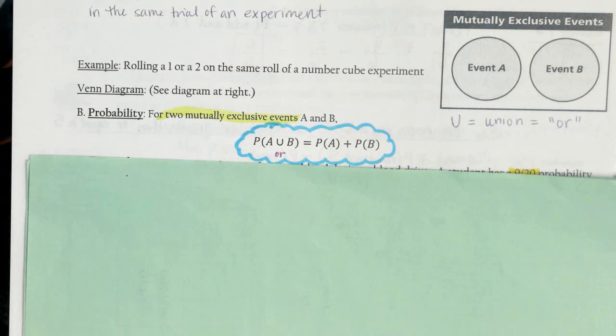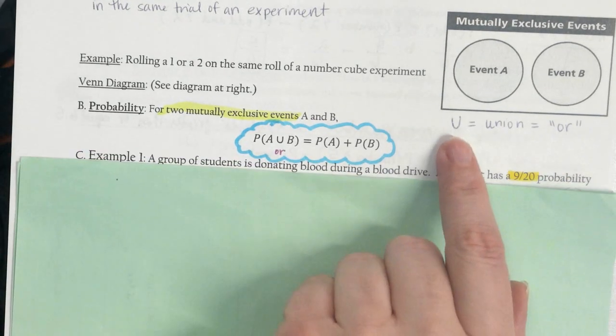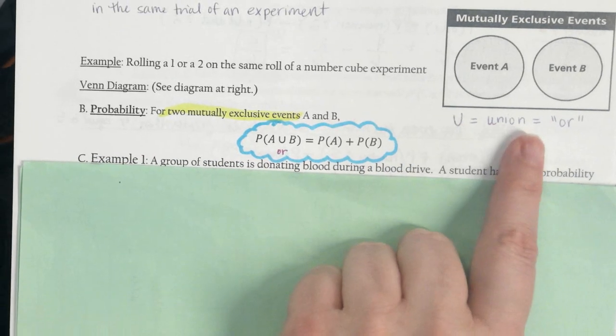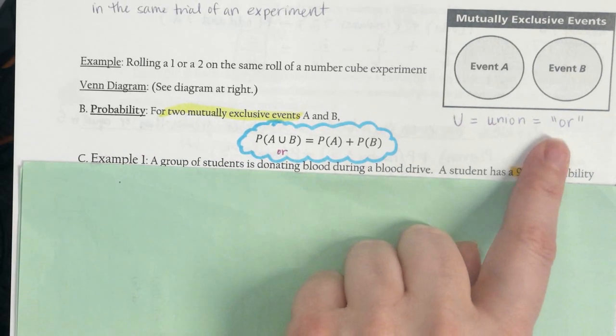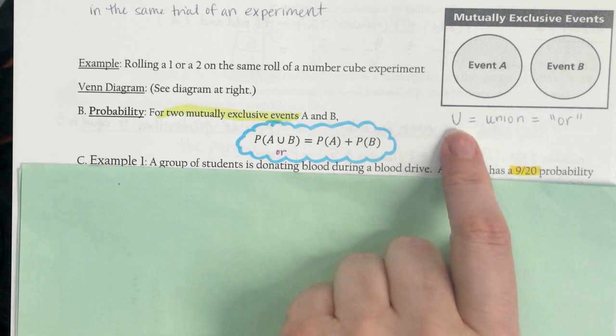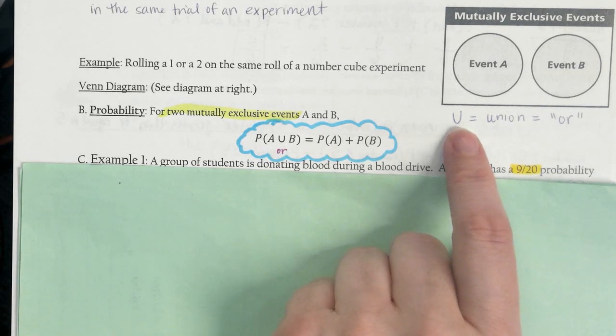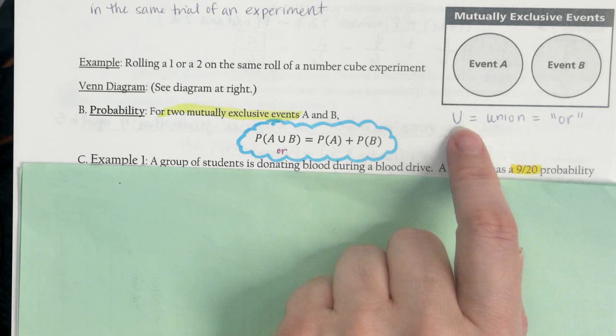Then there's this symbol that's a U for a union. A union, that symbol just means or. So the reason it's a U is it means the union, which is or. Sometimes you go over this when you're talking about sets, but I know you guys had some interesting middle school years because of pandemic stuff, so that may have been cut out. Have you seen the U for union?